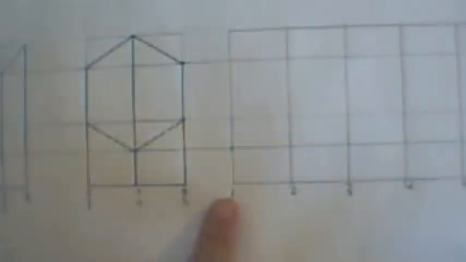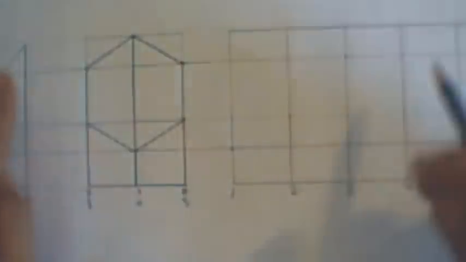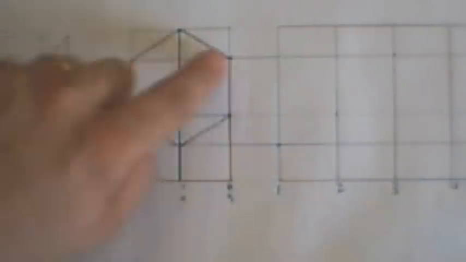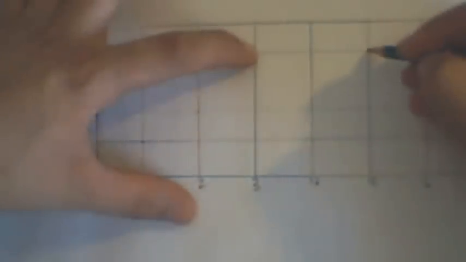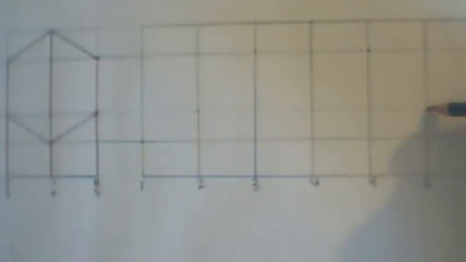So this is number 1, this is number 2, this is number 3, because it was taken from 3 and 5, 3 and 5. This was taken from number 4. This was taken from number 6.